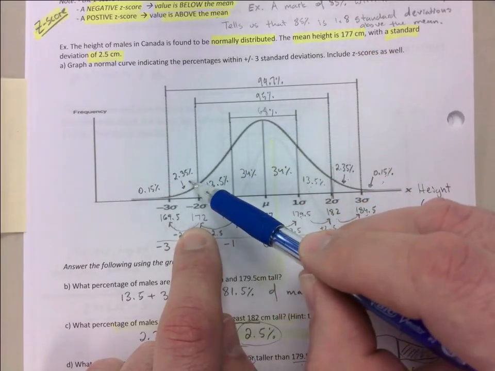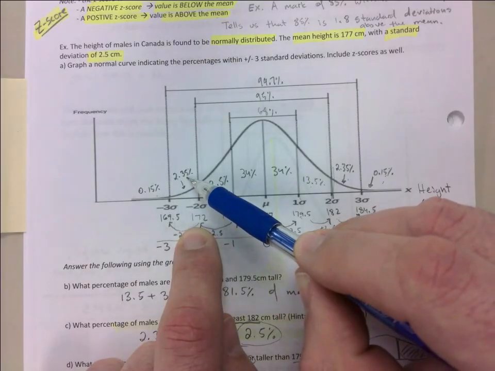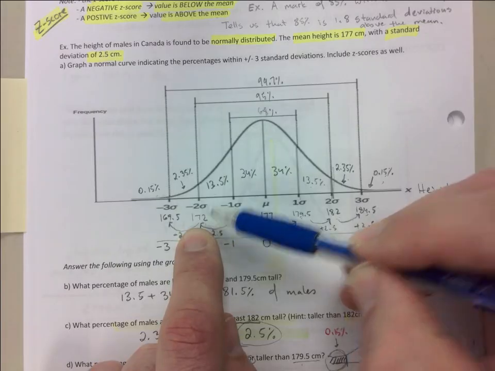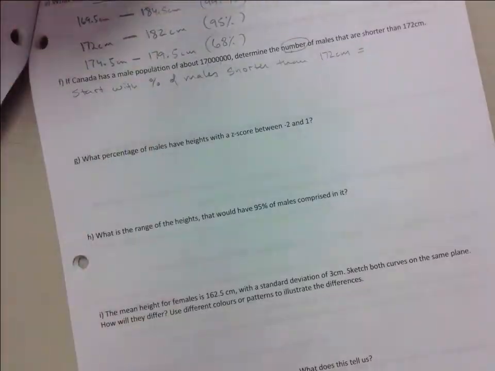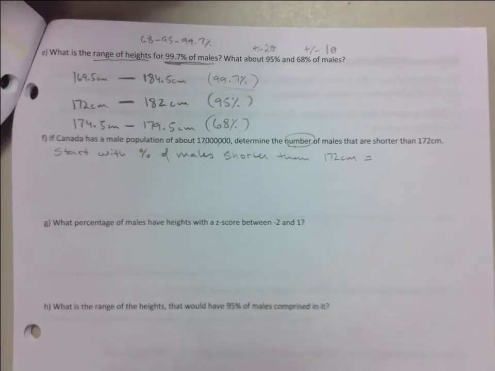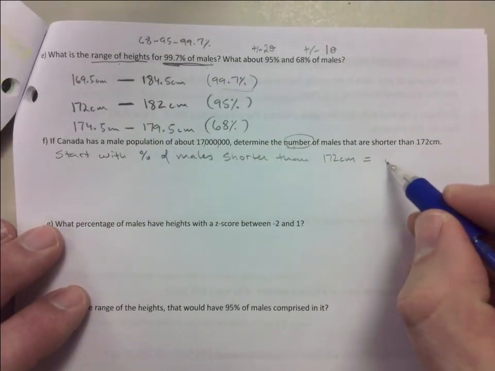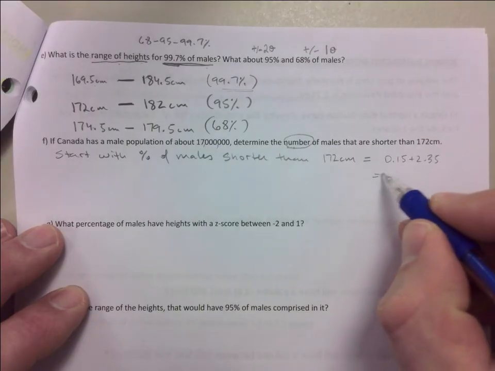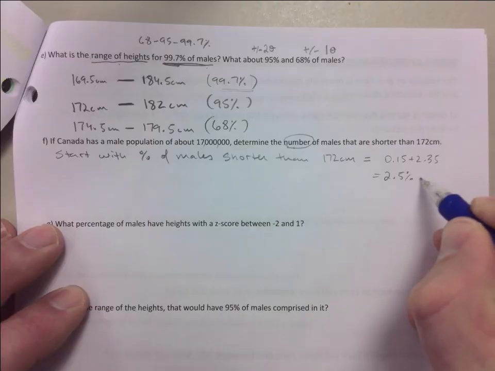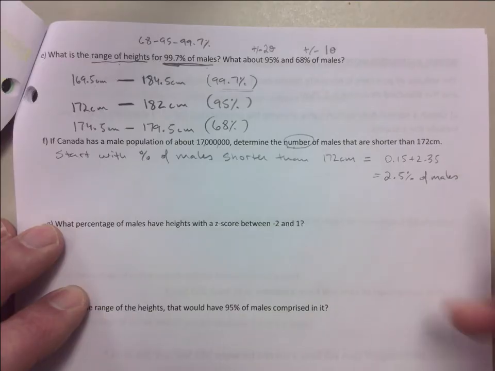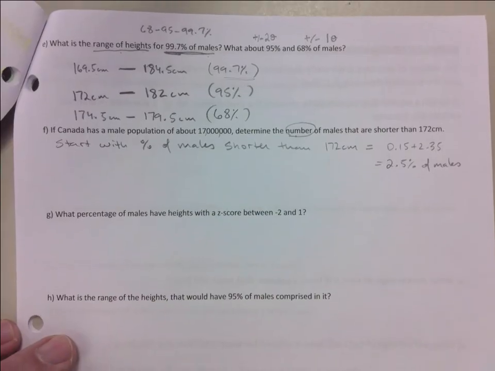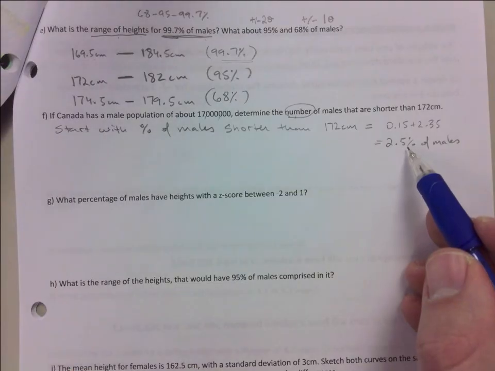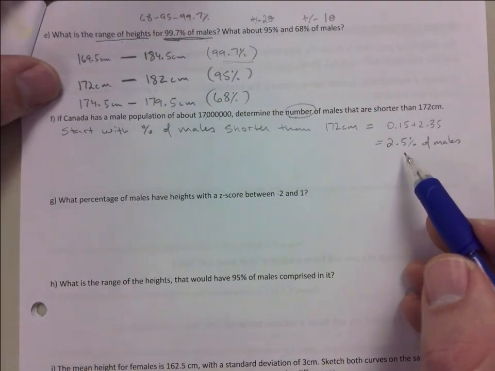So we need to add up these two percentages to figure out the percentage of males that are shorter than 172. Okay? So we come over here, and we go 0.15 plus 2.35. That is 2.5% of males. Okay, so that would represent a very small percentage of males. So that would be 1 mark in my books.